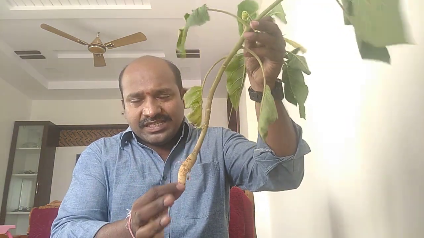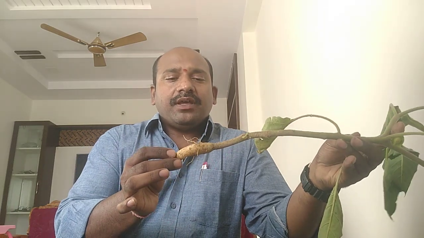Now the root system. This is a taproot system. That's why this is one of the indications for the dicot family. This plant comes under the dicot, no doubt, because it has a taproot system. And there is no doubt it belongs to the dicot family.